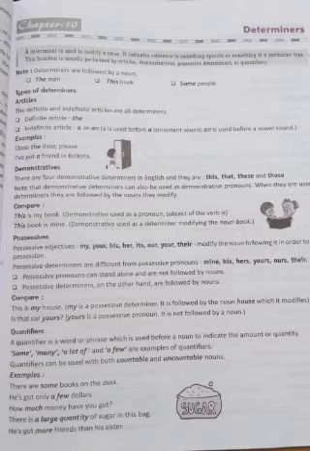Now, possessive determiners are different from possessive pronouns. And some of the possessive pronouns are mine, his, hers, yours, ours, theirs.